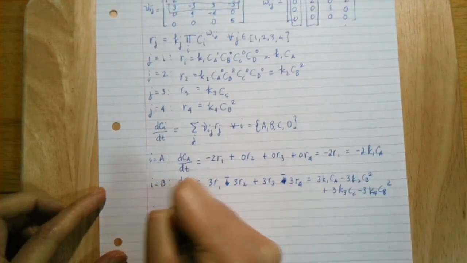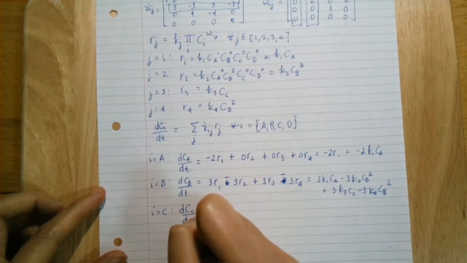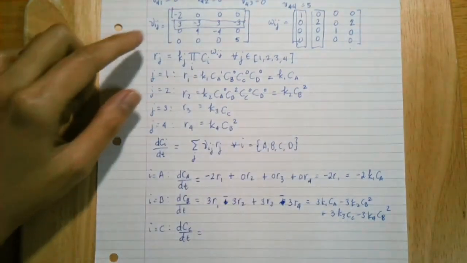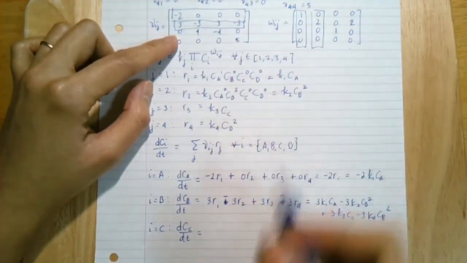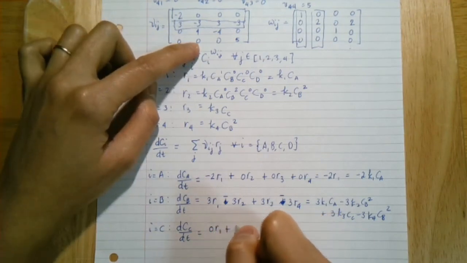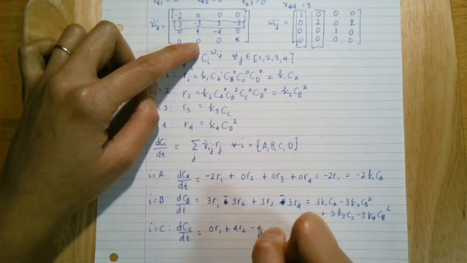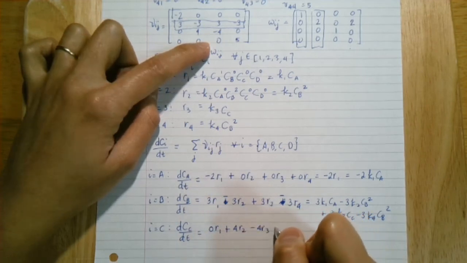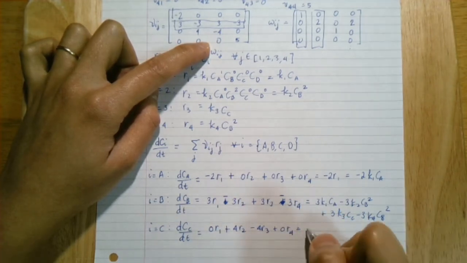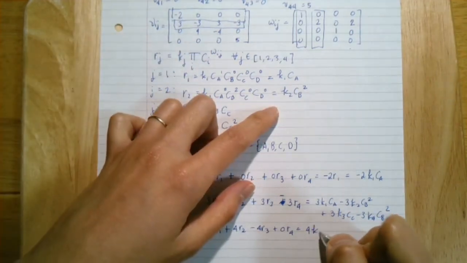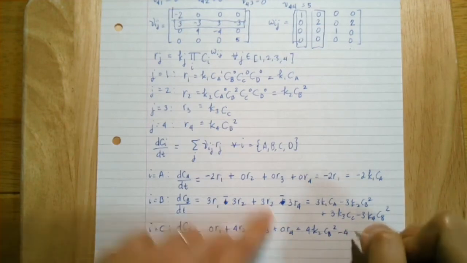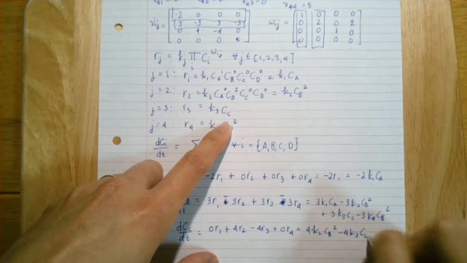Now I is equal to C, so that's dCC/dt. Let's look at our coefficients for component C. The stoichiometric coefficient is in the third row. So it's 0 for the first reaction, plus 4 for the second reaction, minus 4 for the third reaction, and 0 for the fourth reaction. So this is just 4R2, K2 CB squared, minus 4R3, which is K3 CC.